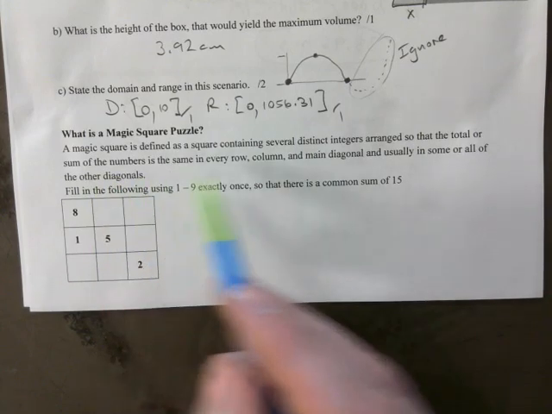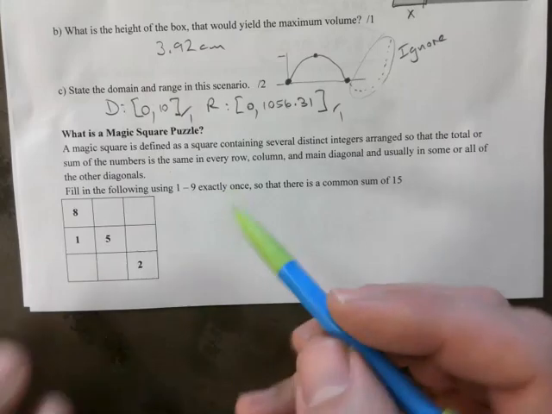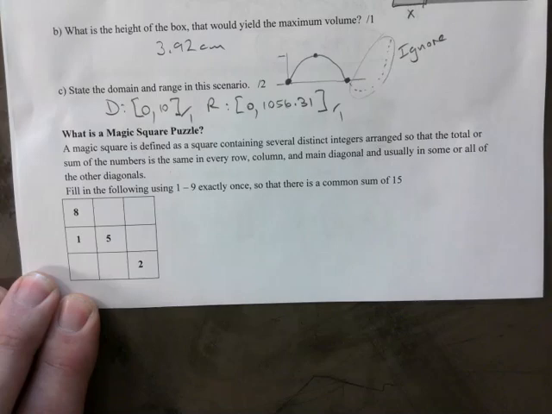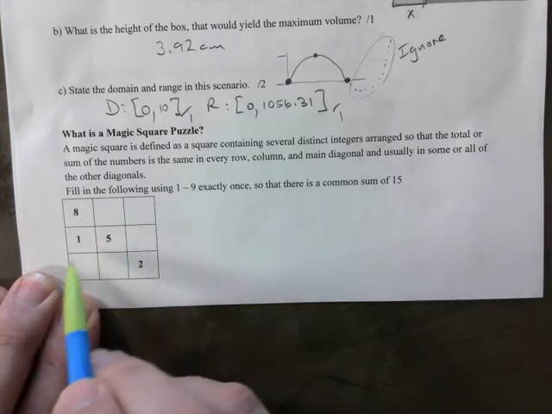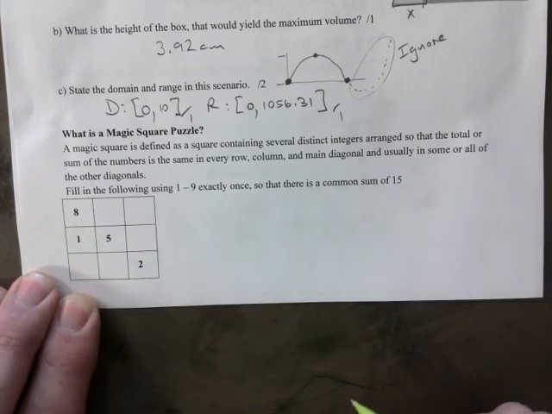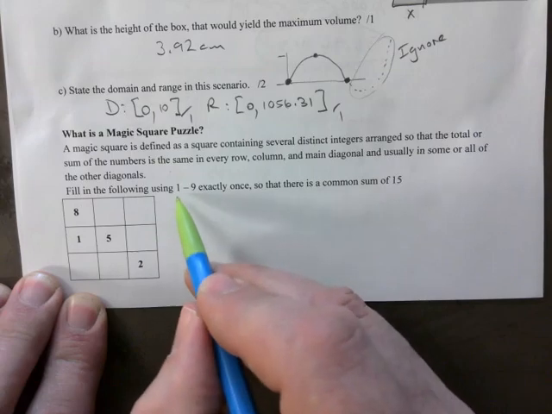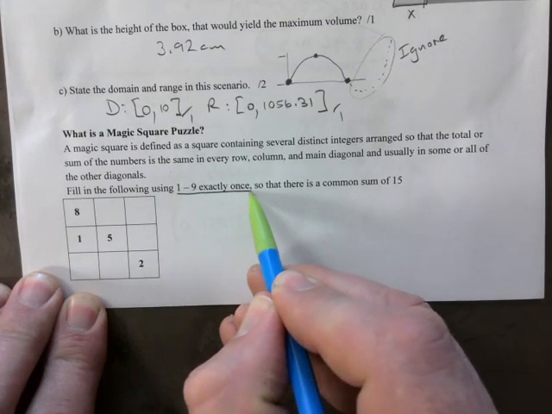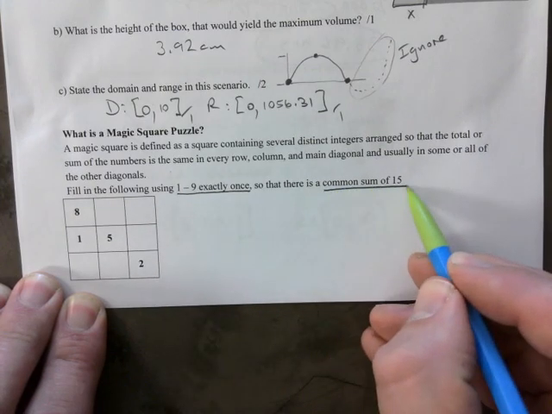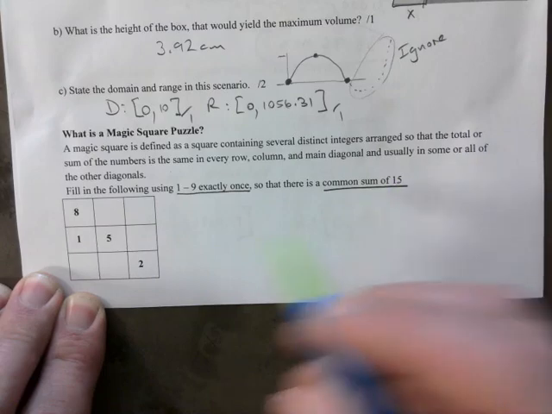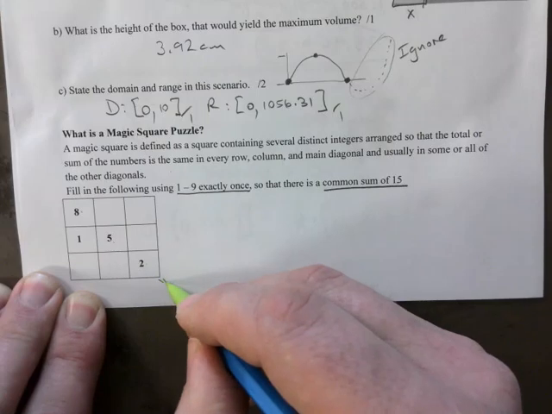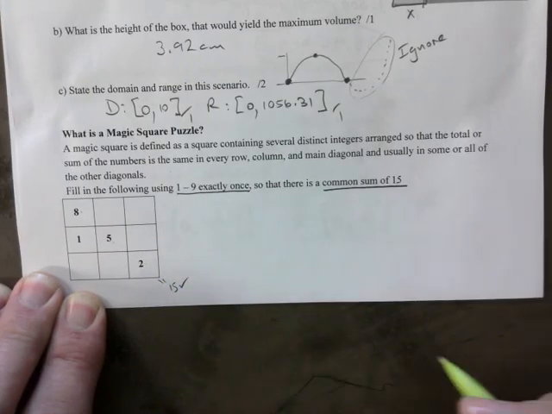And so I hope you read this, but what is a magic square? It's a square where no matter which way you go, you have the same sum. So it goes this way the same, this way the same, and even the diagonals are the same. And so you can only use numbers 1 to 9 exactly once in this particular case, so that there's a common sum of 15. So this, if you think about it, 8, 5, and 2, that adds up to 15. So this one is, obviously that's good.